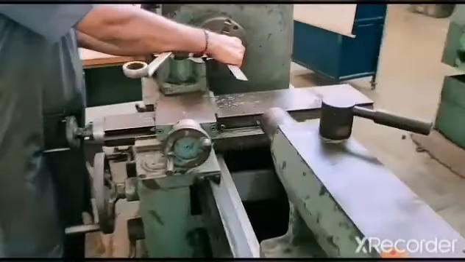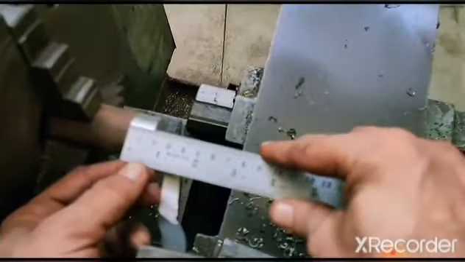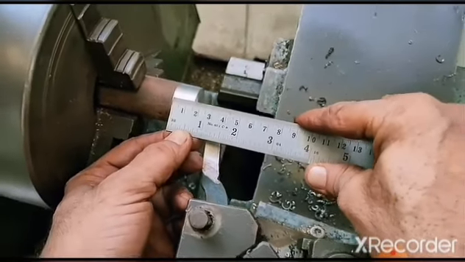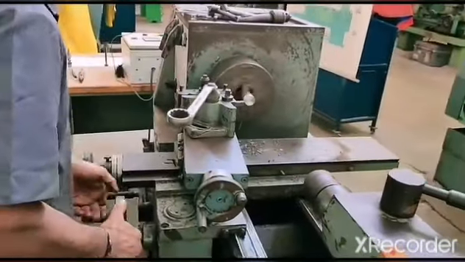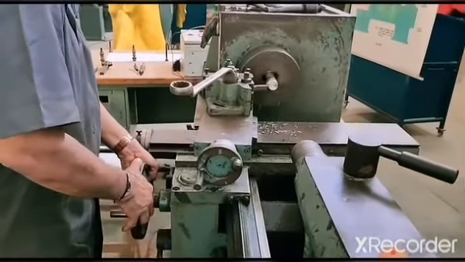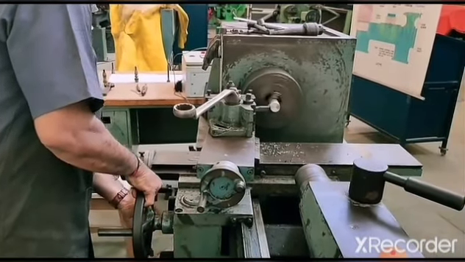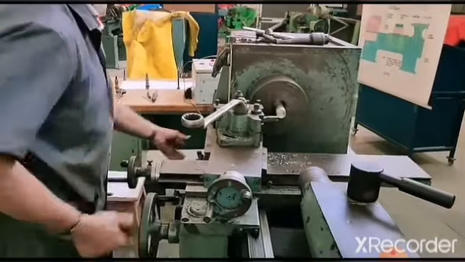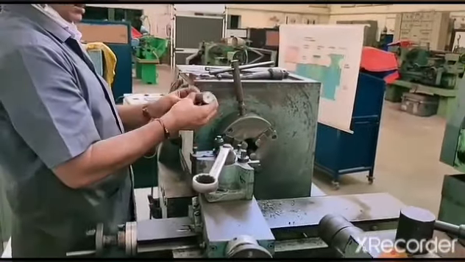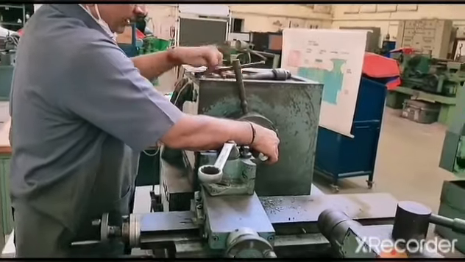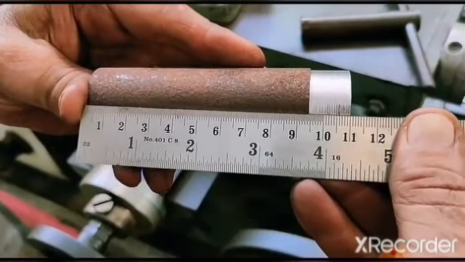So 15 mm length. Next is hole turning, 24 diameter, 110 total length.